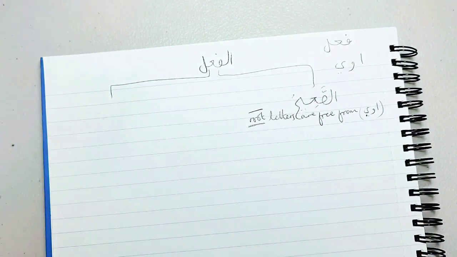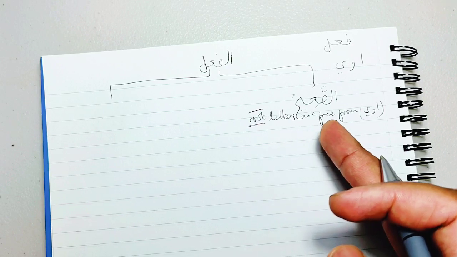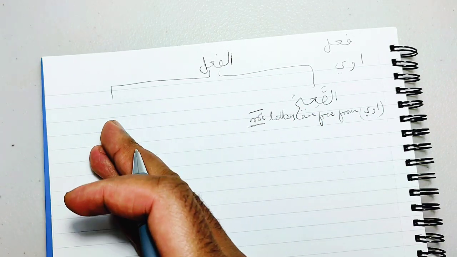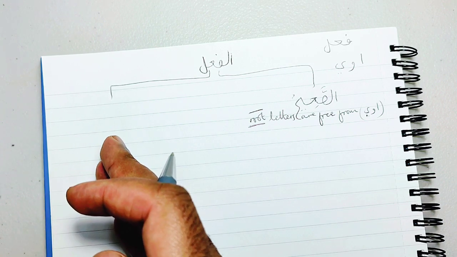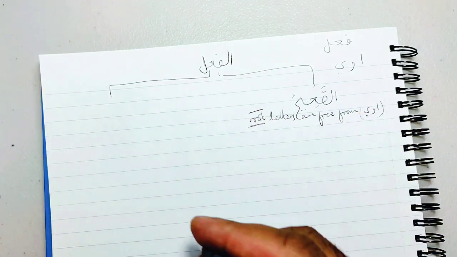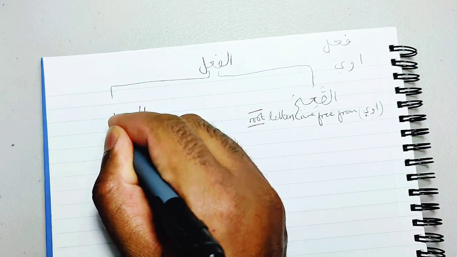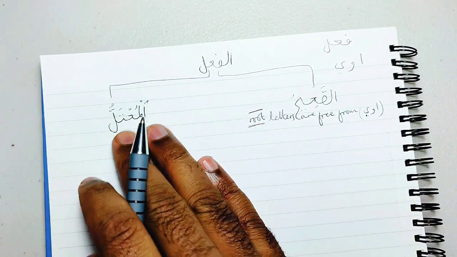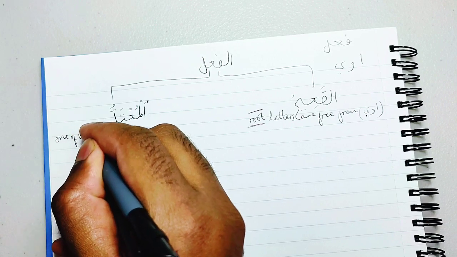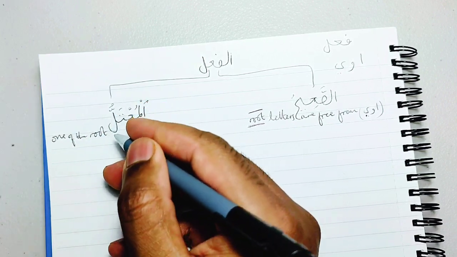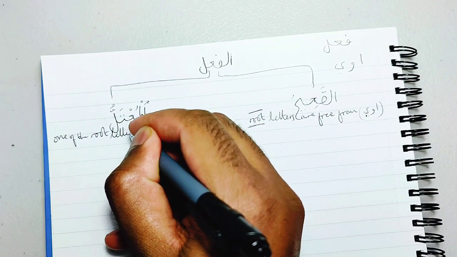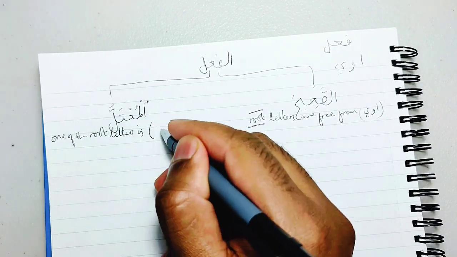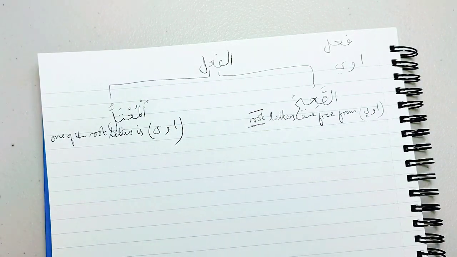What do you think the other category is going to be? If this is where the root letters are free from alif, waw and ya, the other category is going to be where one of the root letters is alif, waw or ya. And this category is known as al-mu'tal. Al-mu'tallu and as-sahihu. Al-mu'tallu is one of the root letters, at least. It could be one or more. One of the root letters, at least one, is alif, waw or ya.